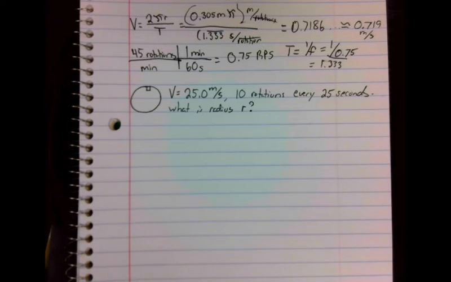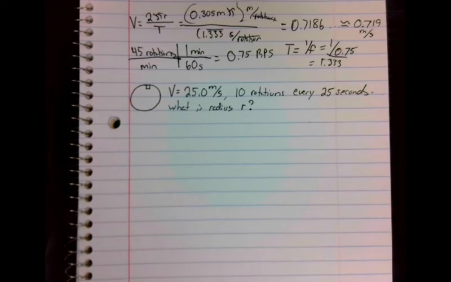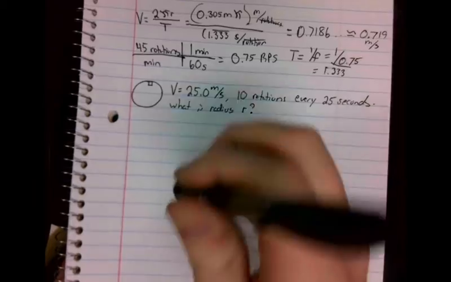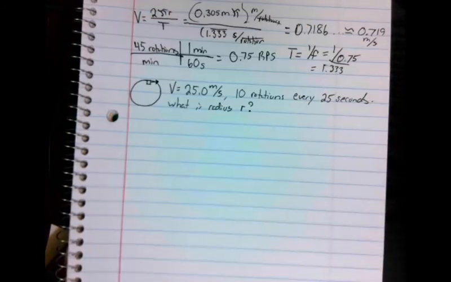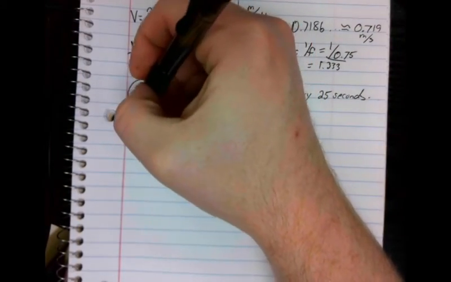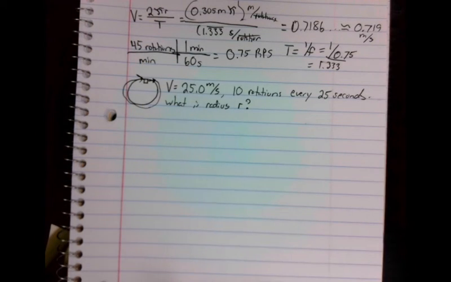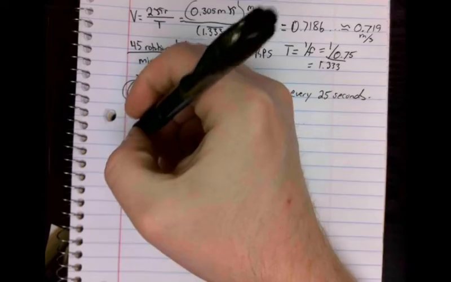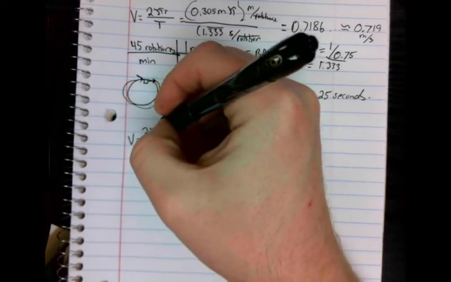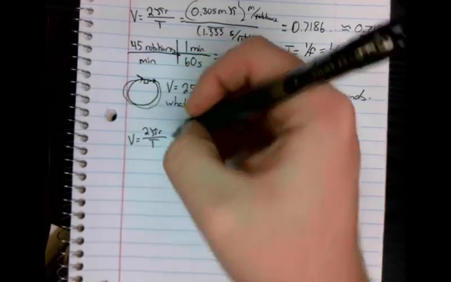Anyway, though, we can go to the next example. We know that an object is currently moving at 25 meters per second as it's going around the circle. And it's 10 rotations every 25 seconds. We want to know what is the radius. So we're going to use the same V equals 2 pi r over T.